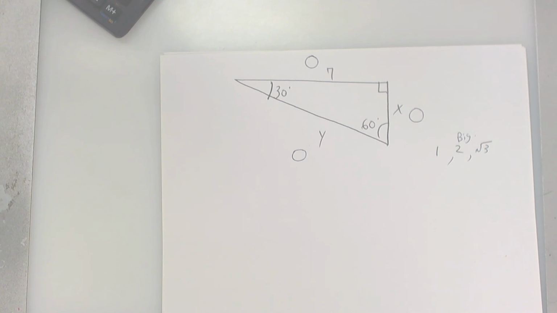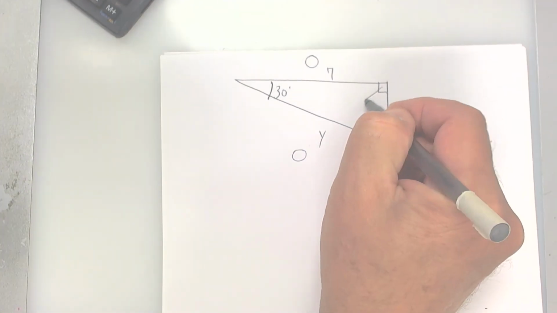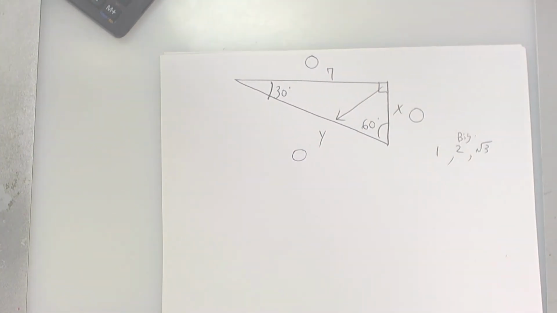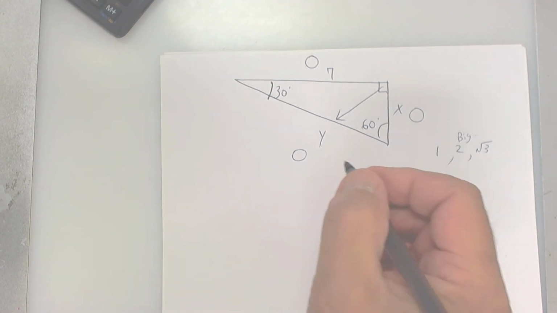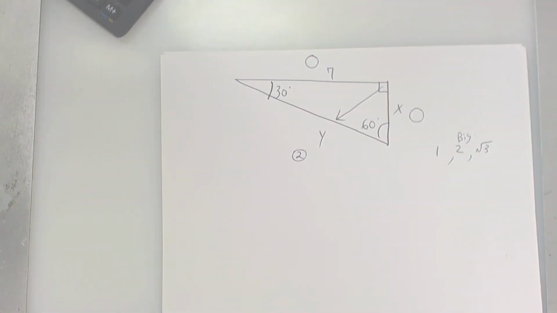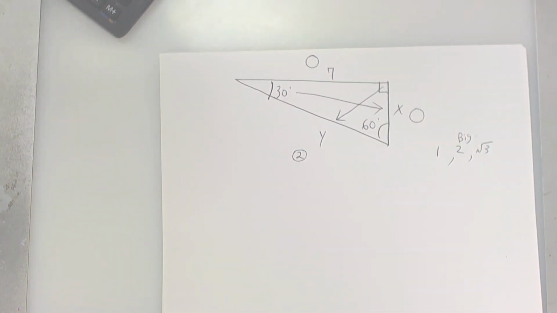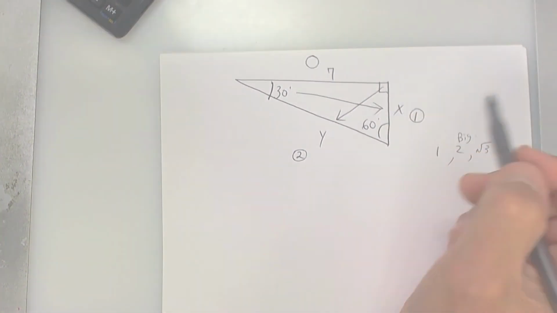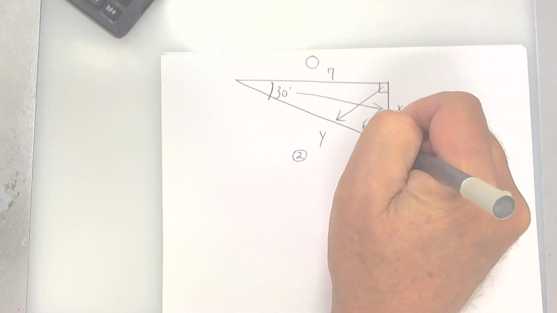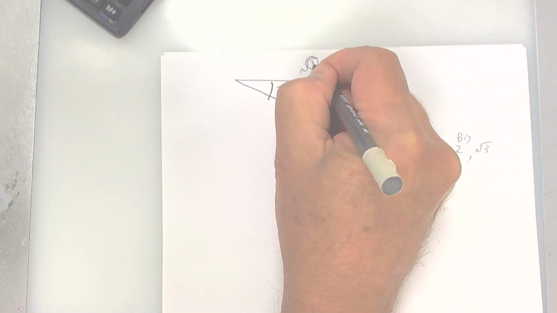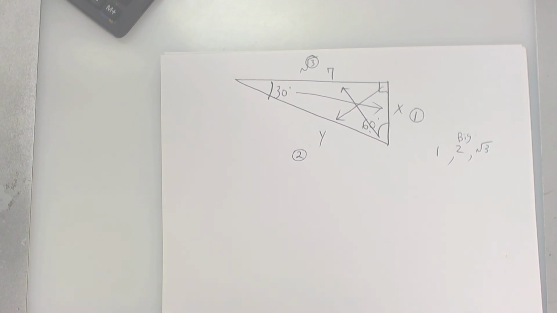All right, who can help me here? What goes across from the 90? It's the 2. Good. What goes across from the 30? The 1, because it's the smallest. And then the square root of 3 will always go across from the 60. Copy that down. All right, once you know where to put your numbers, then you write proportions.